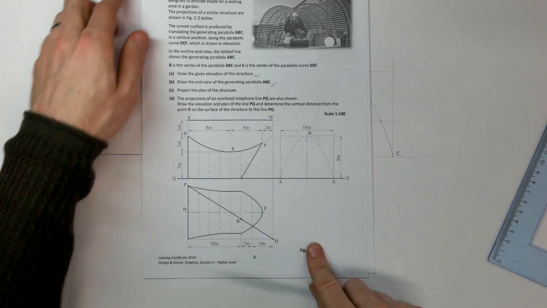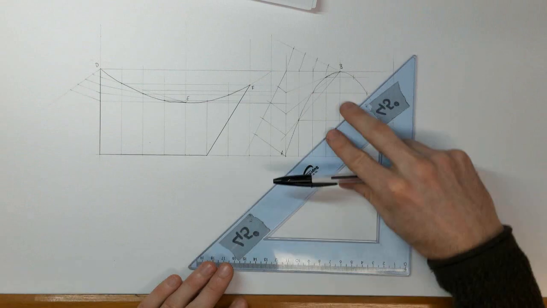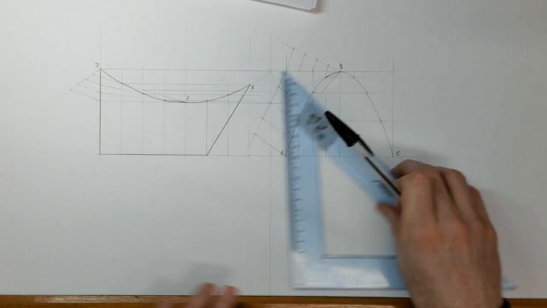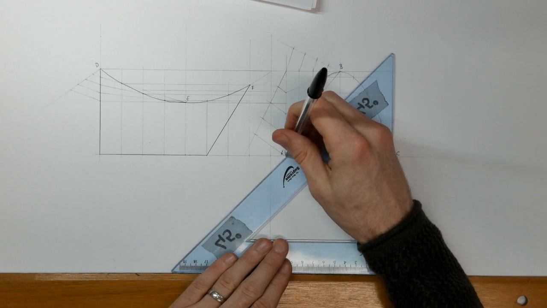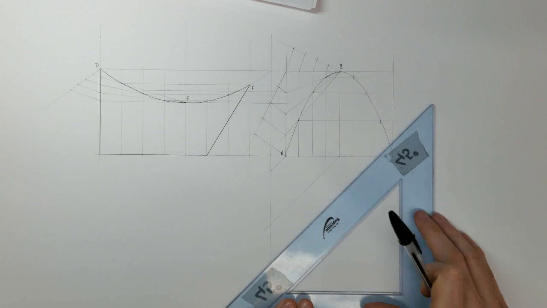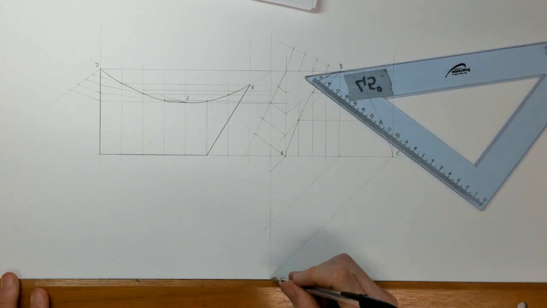So let's put in the information we can put in to begin with. So here. Find the center of it, which will be important. Center of symmetry.